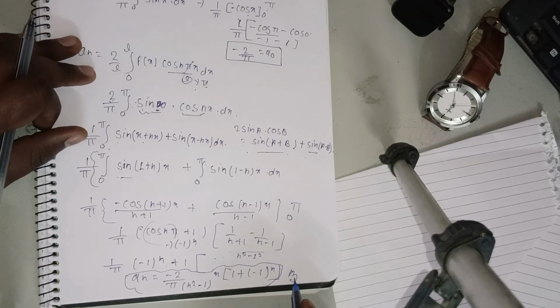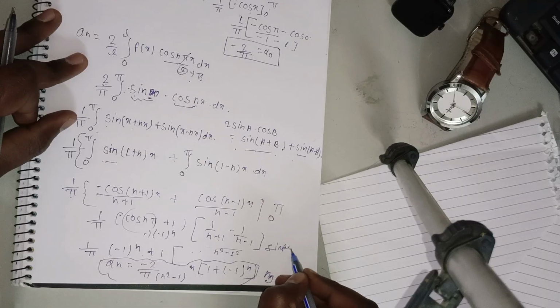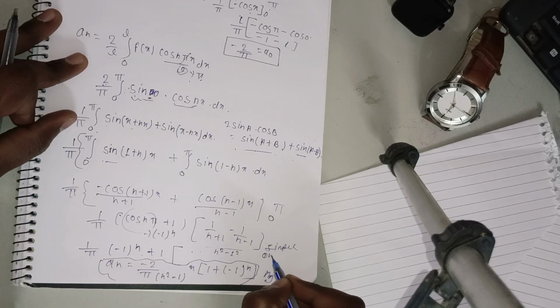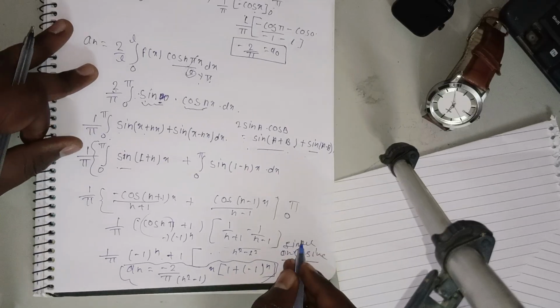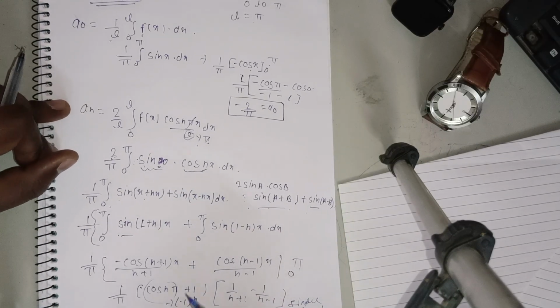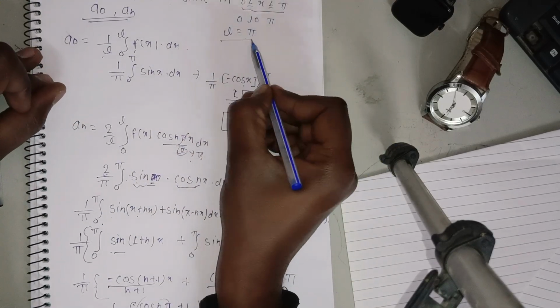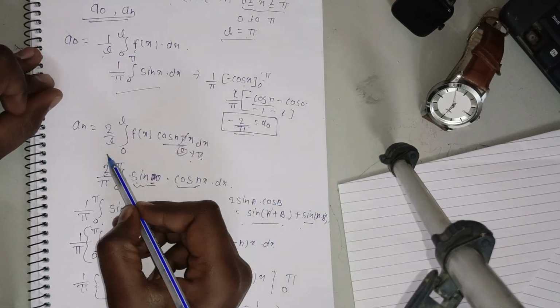Okay, so this is an. Now simply put it in the cosine series: f(x) is equal to a naught plus the sum of an cos(n pi x upon L). So that is what I did here, as you have all seen.